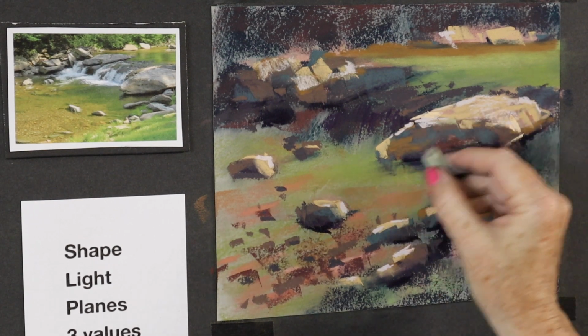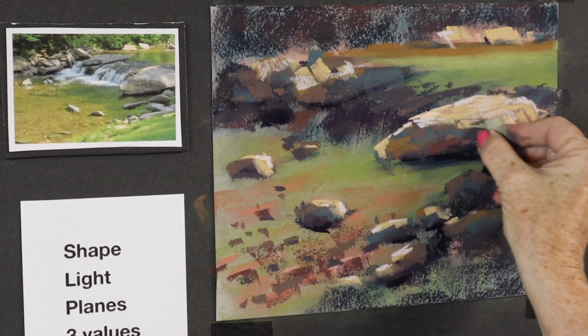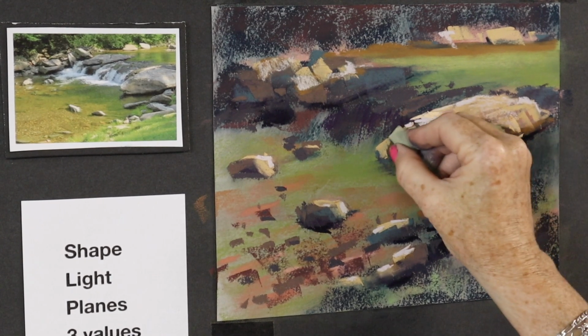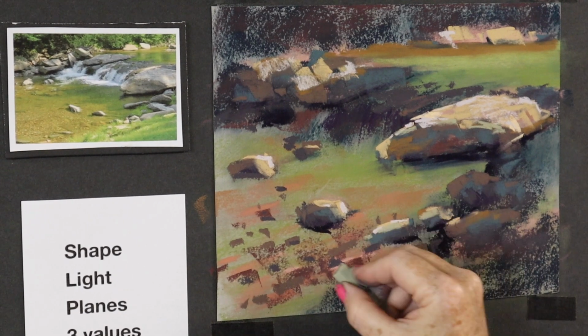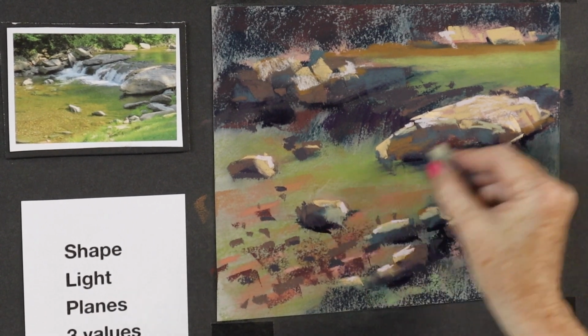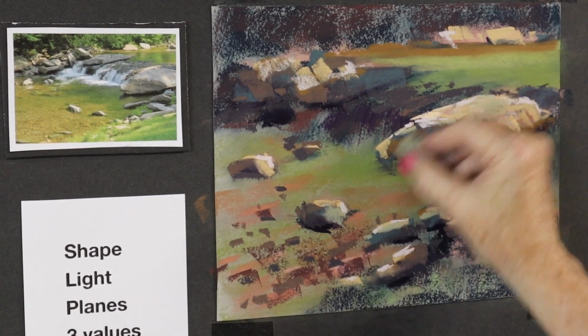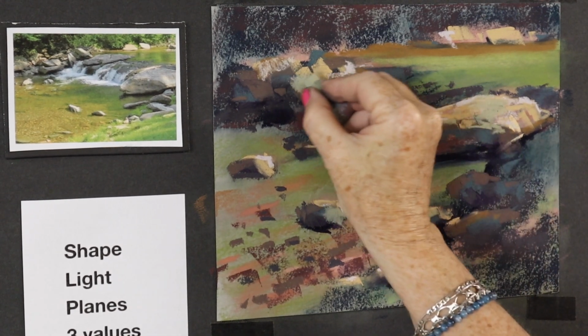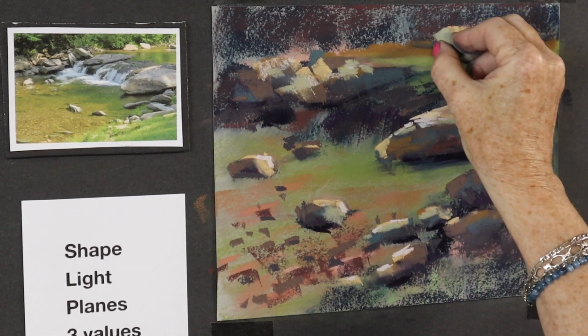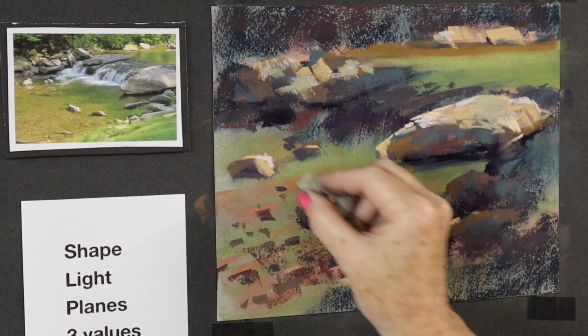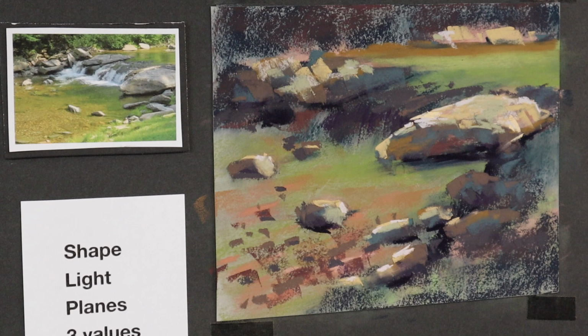I just looked down at my tray and saw that I pulled out some very light green. So I'm going to add some of that light green because I saw it in the rocks just a little bit. There we go. Okay, so we're starting to have the rocks come together, okay?